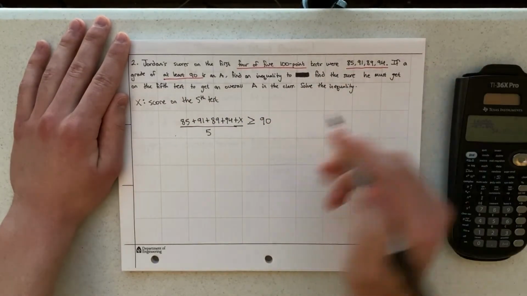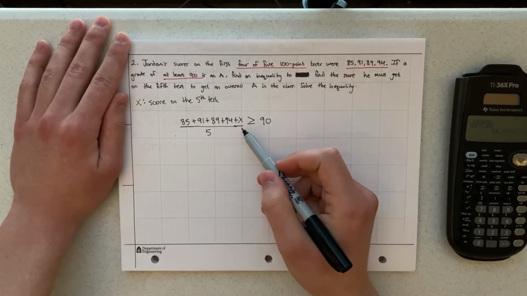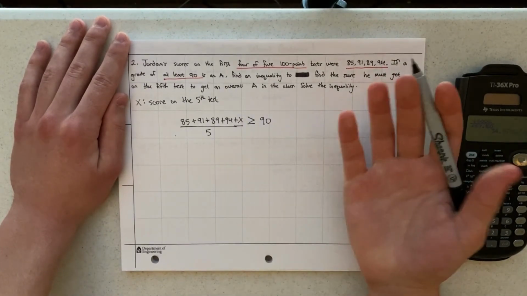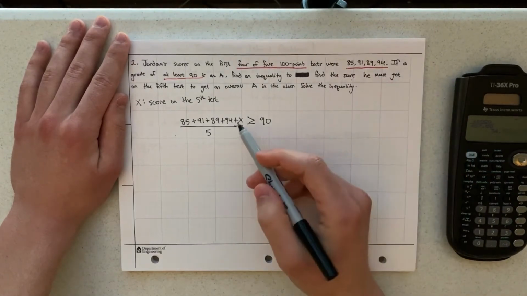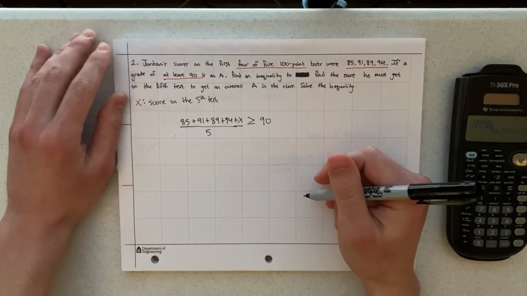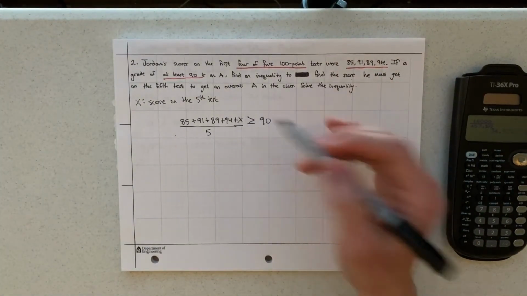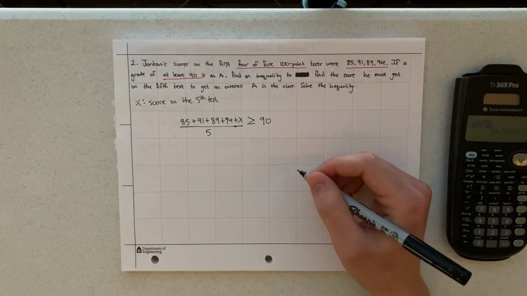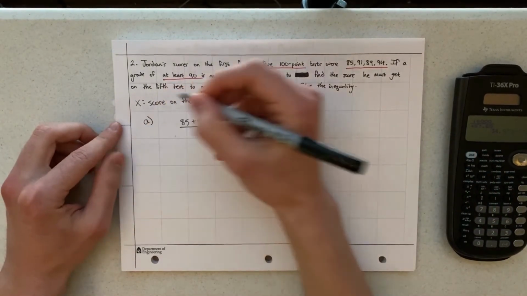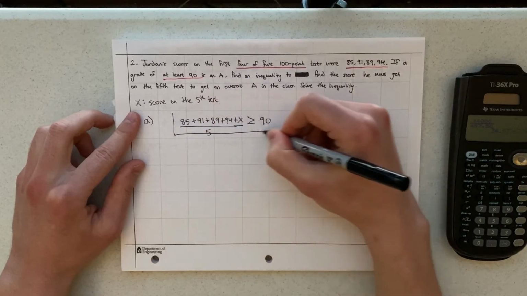It could be greater because if he got, let's say, a really high score on this, maybe there was some bonus credit, he got like 105%, he'd probably get more than a 90%. But we just have to know the minimum grade that he needs to get. So this is our answer for A. This is our inequality here.